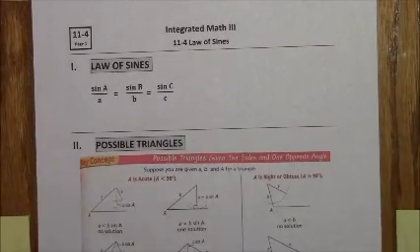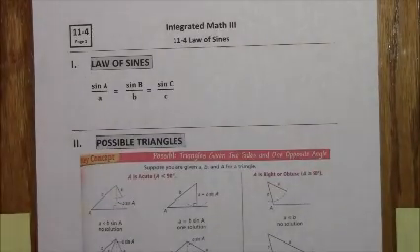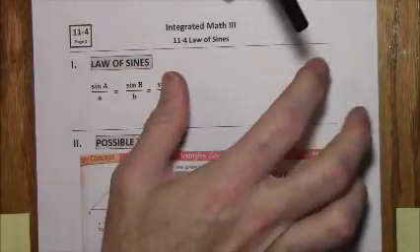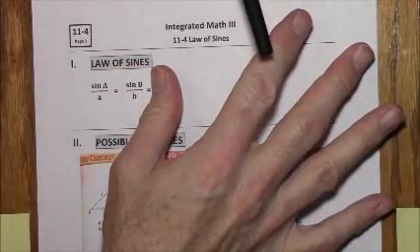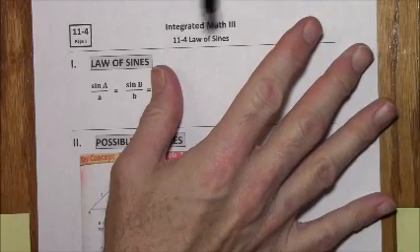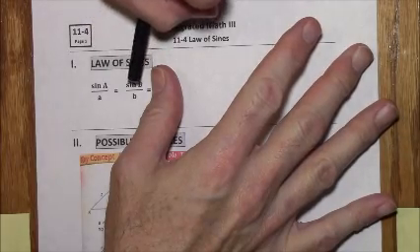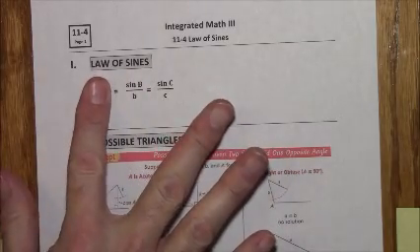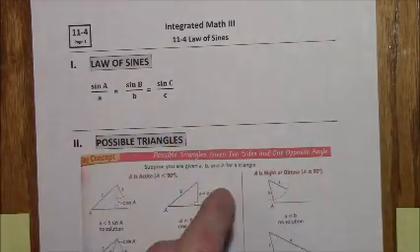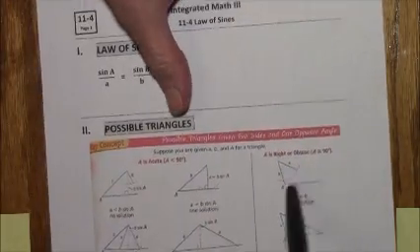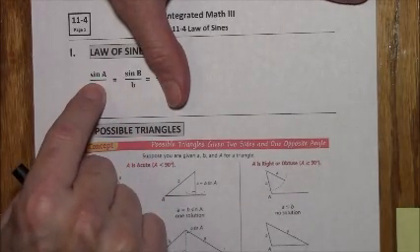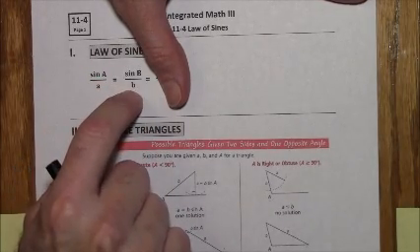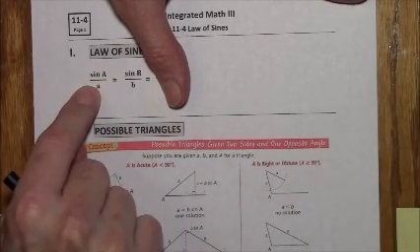Let's look at the law of sines. It's a really easy formula where you can use the angle and the length of A and A, or B and B, or the A's and the C's, or the B's and the C's. But the idea is, any four that you use, if you have three of them, you can solve for the other one, because then it's just cross multiplying.